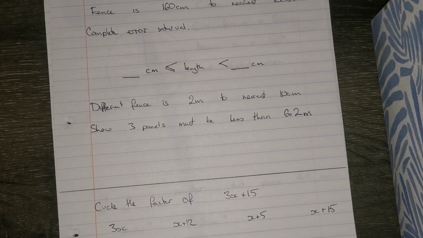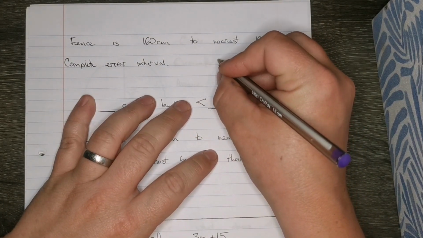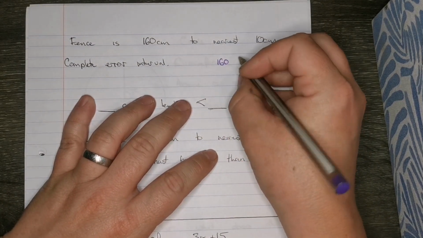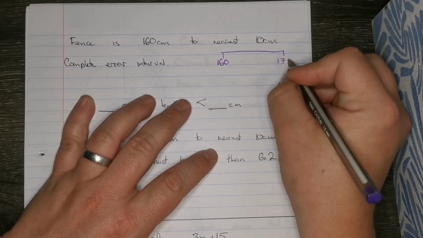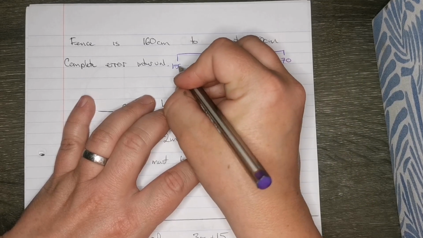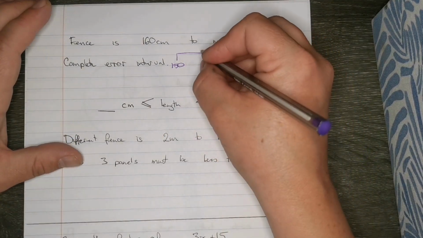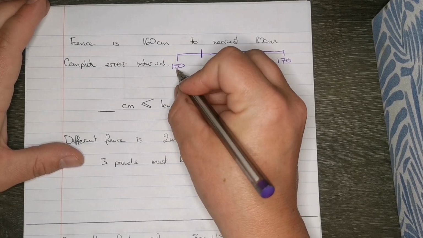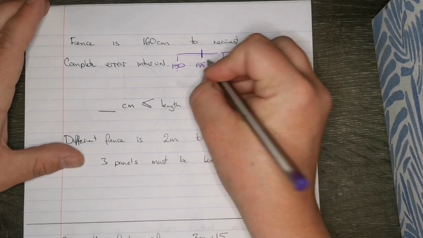Alright, the length of the fence panel is 160 centimetres to the nearest 10 centimetres, complete the error interval. So when I do these, I like to think about it like this. 160 centimetres is where I'm at. The next 10 up would be at 170, and the next 10 down would be at 150. So the place where I'd stop rounding to 150 and start rounding to 160 would be at 155.